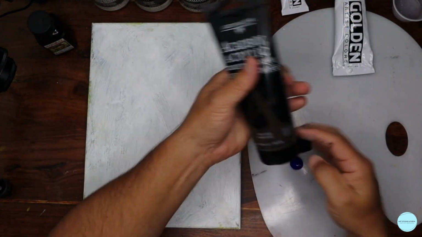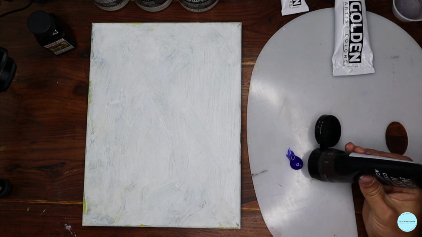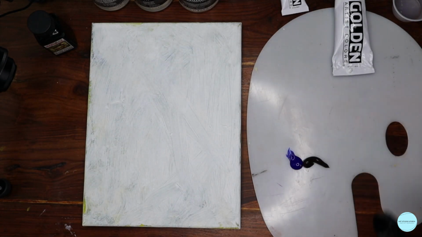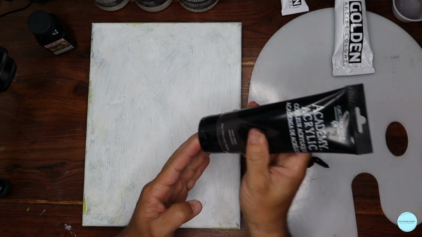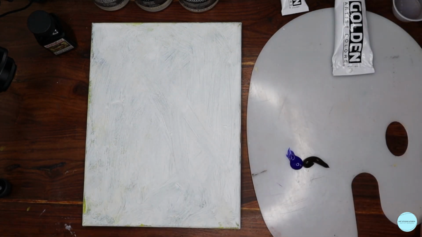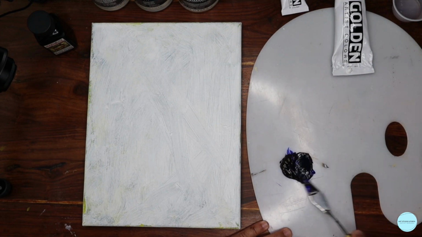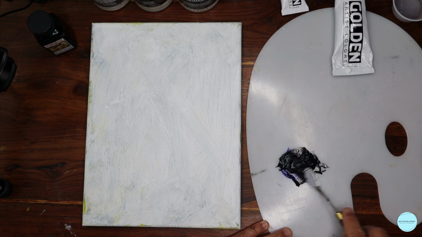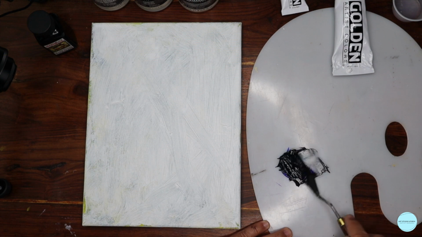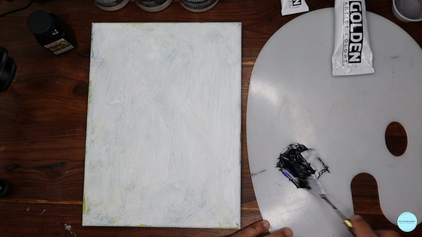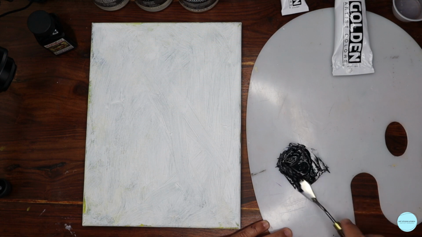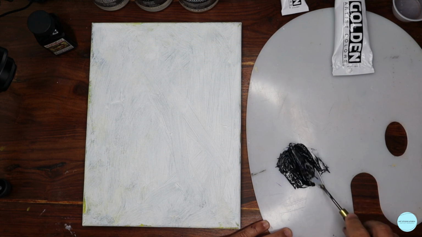I'm going to make that black paint by mixing 50% blue, and I'm using ultramarine blue, and 50% burnt umber. And you want to do this with your palette knife, do it thoroughly, and immediately you see that black coming in. Now the question is, how does blue and brown make black? Well, the truth is that burnt umber has yellow and red in it. And when you mix all three primary colors, what you're going to get is a dark gray or black.